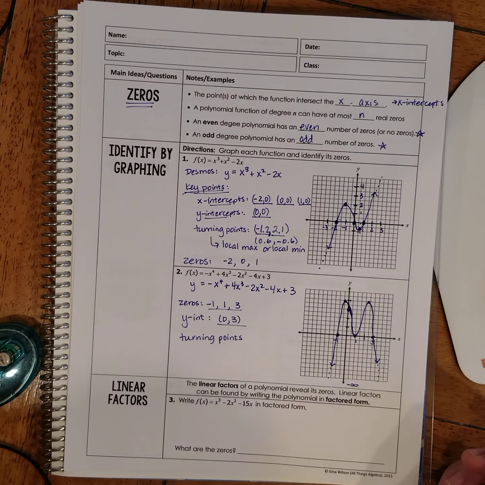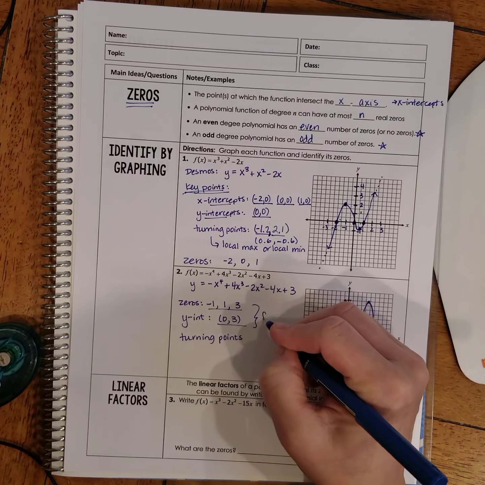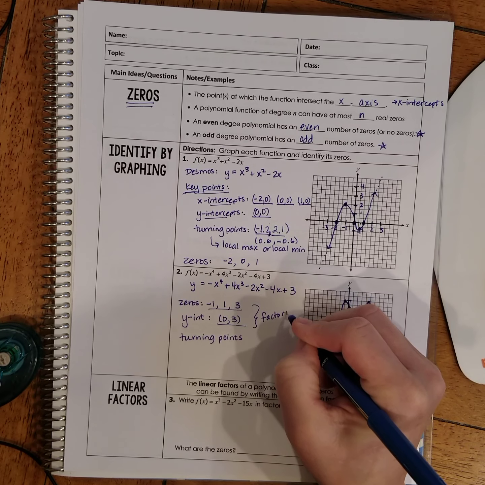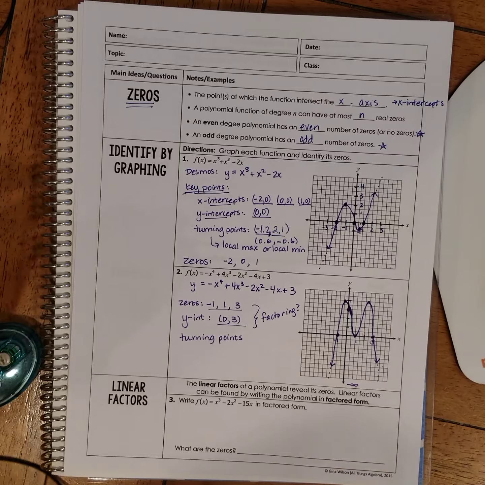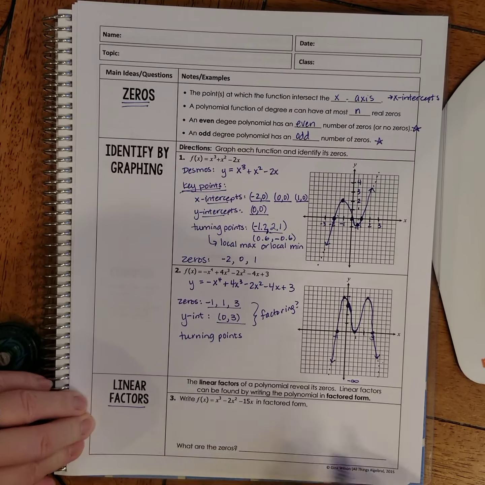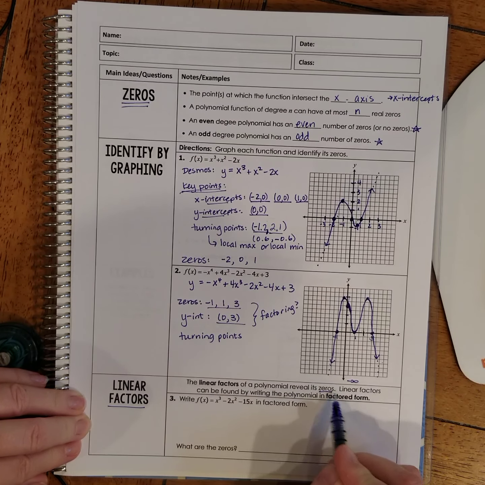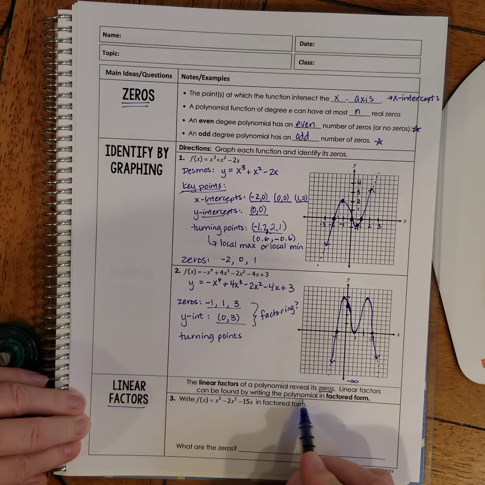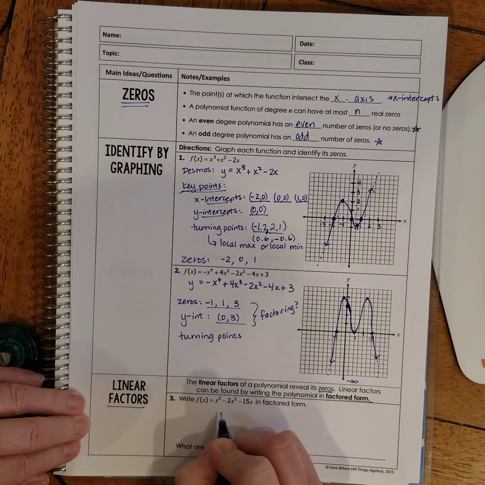Okay, but what we want to be able to do is find our zeros without Desmos. We want to try to use factoring to help us with this, okay? And the graphs and the factors and the x-intercepts and the zeros, those are all very much related. So let's talk about that. Linear factors of a polynomial reveal the zeros. Linear factors can be found by writing a polynomial in factored form. And typically what we also do is factor out any a value. But here the a value is 1, so we don't have to think about that for this problem.